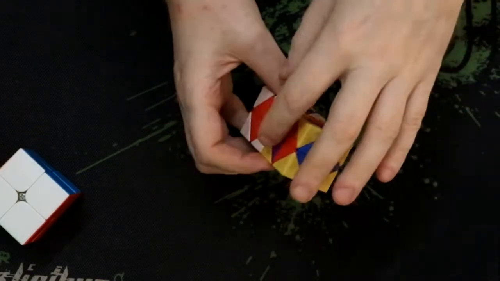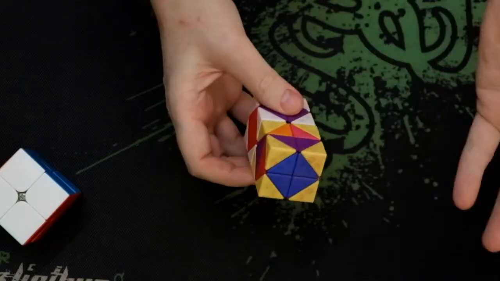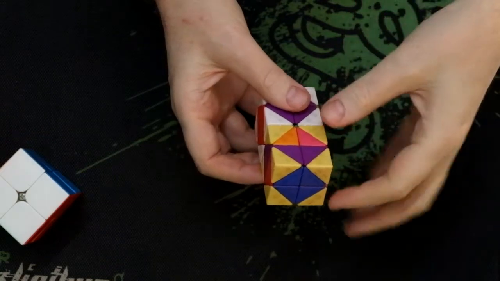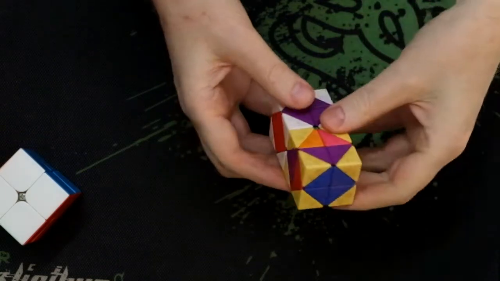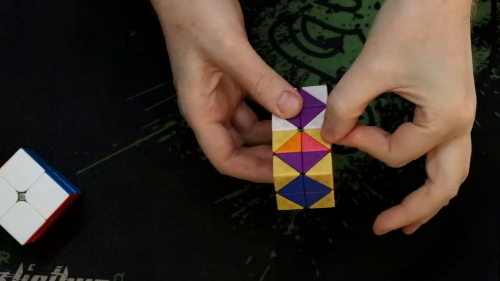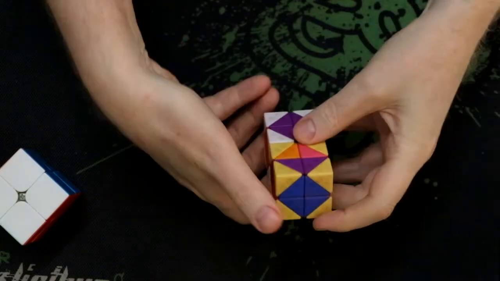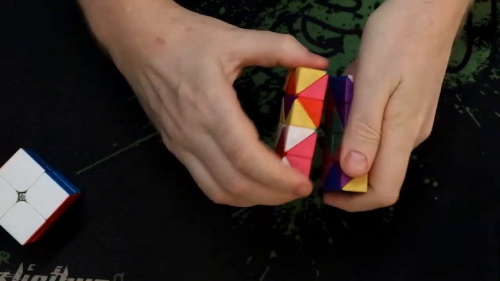If we do that 3-cycle 3 times, we obviously get back to the original state. If instead we can somehow rotate this piece, for example, we do an R2.